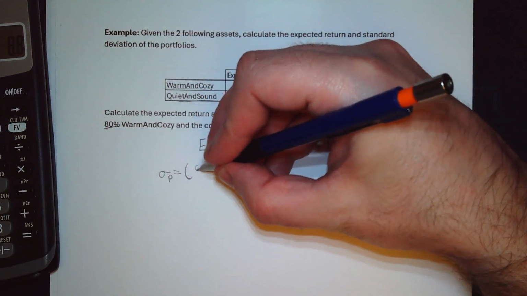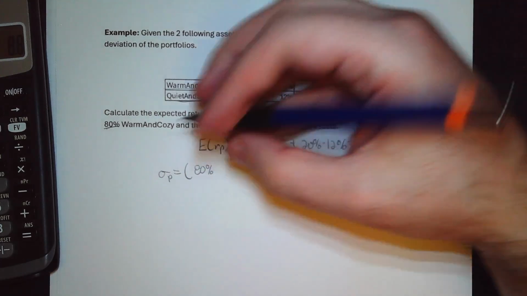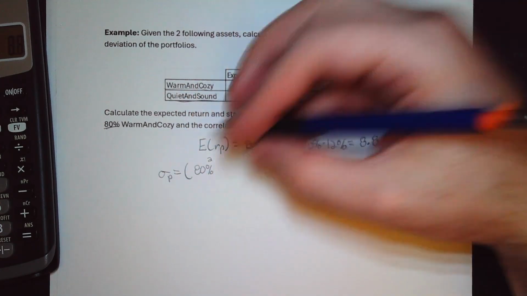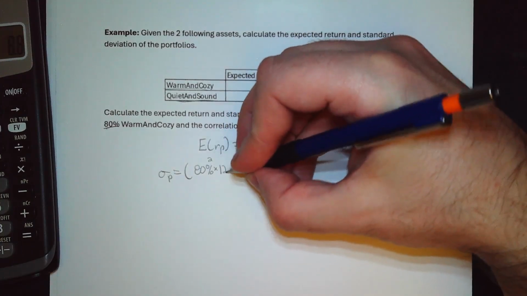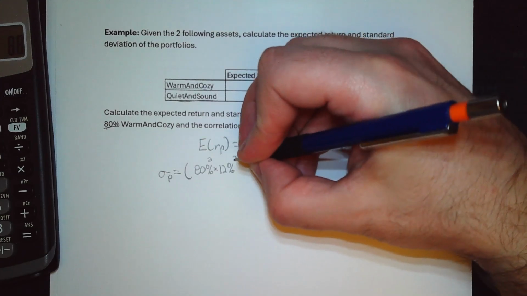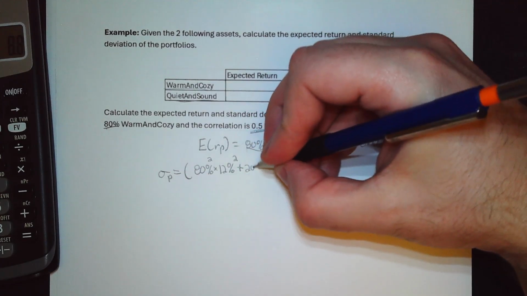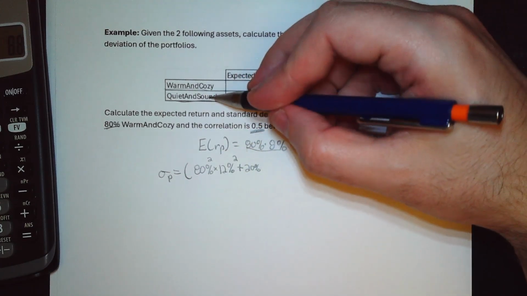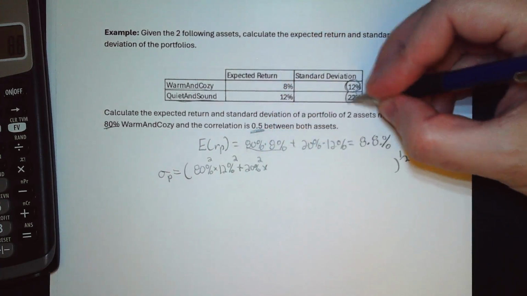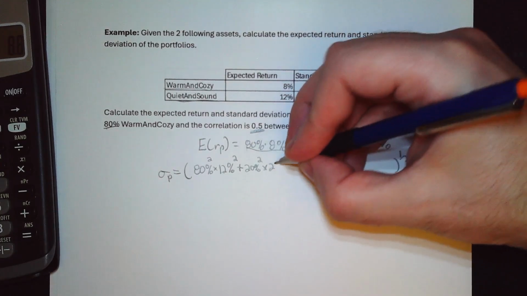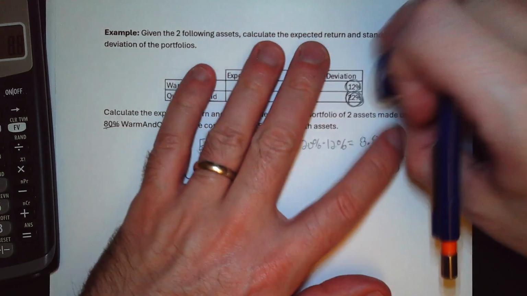So we need to take the weight on the first security. We're going to call that warm and cozy, and square it. We need to multiply that by the standard deviation of that security, warm and cozy, squared. We then need to add the weight on the second security, quiet and sound, and square that, and then multiply it by the standard deviation of quiet and sound squared. I should not make it unreadable though.